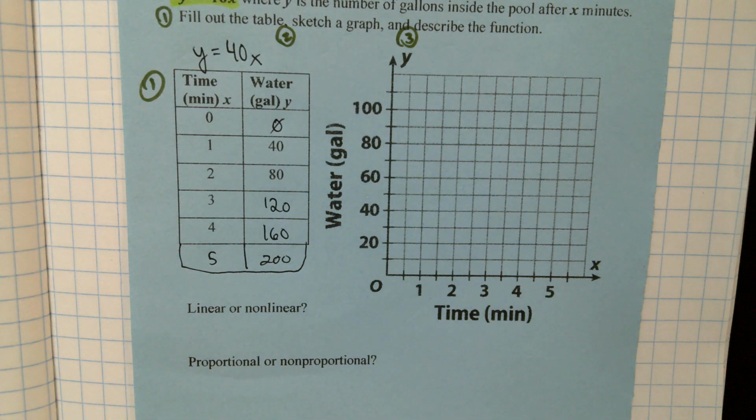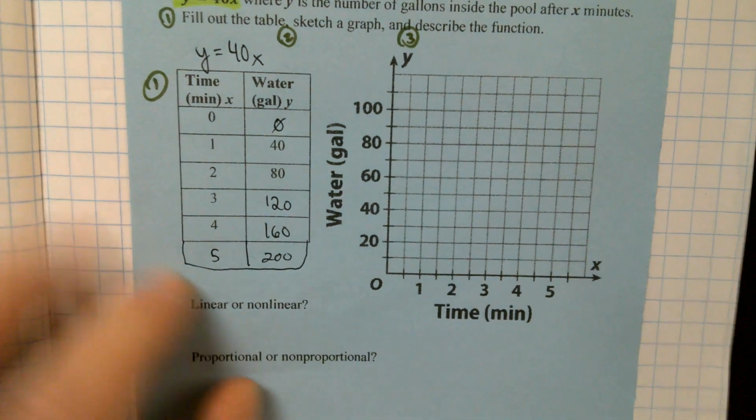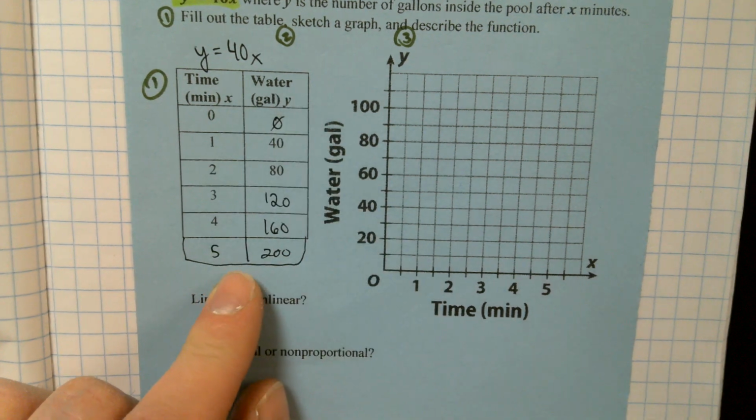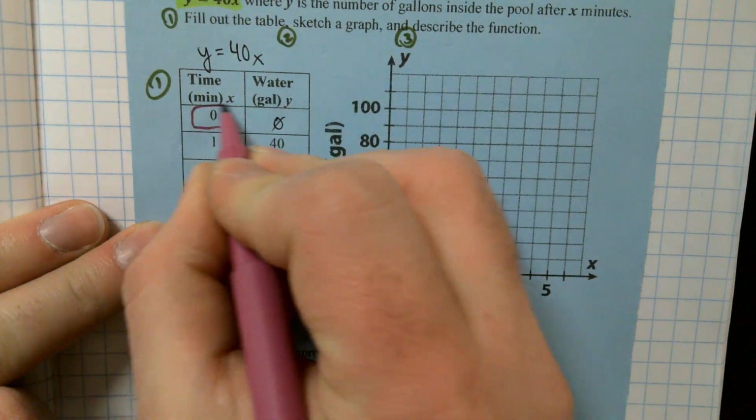Well, if I need to sketch a graph, I need points, right? I need a line, so I need points on that line. Where can I find a bunch of points to plot on this graph? On the table. Each of these little rows is a point, so I should be able to have 6 points here. All right? Let's take this first point, 0, 0.